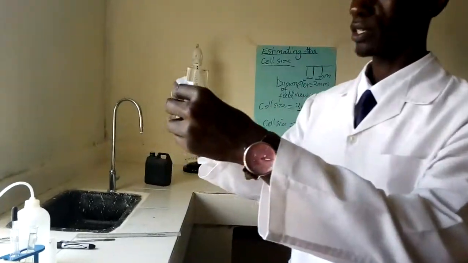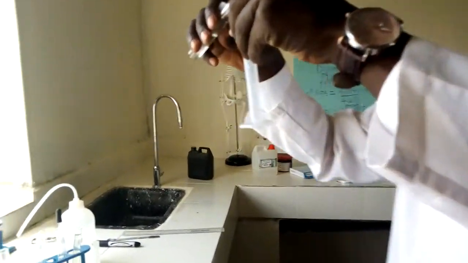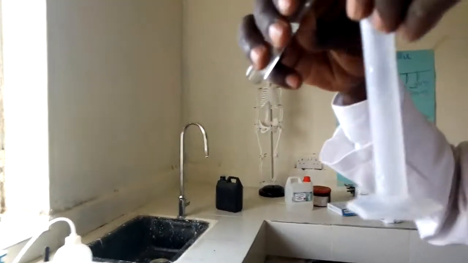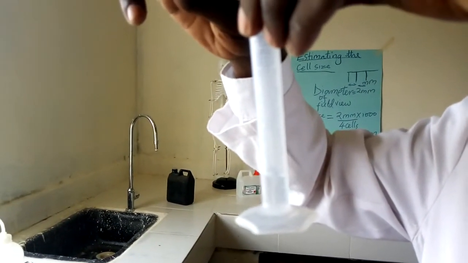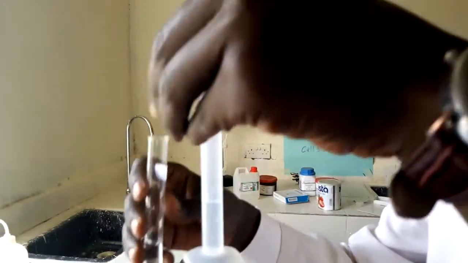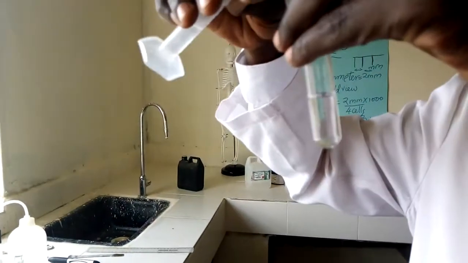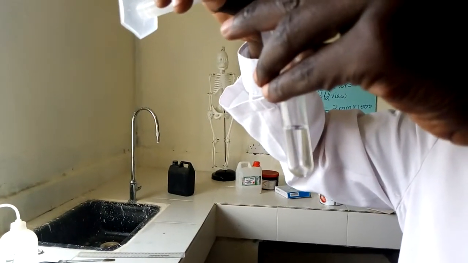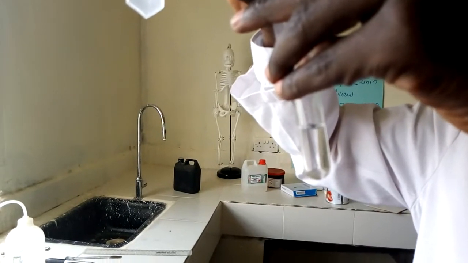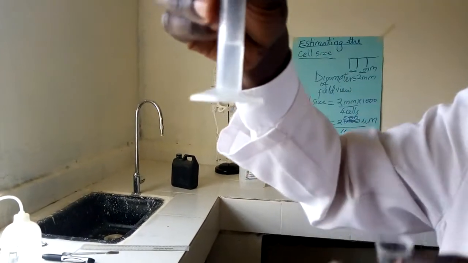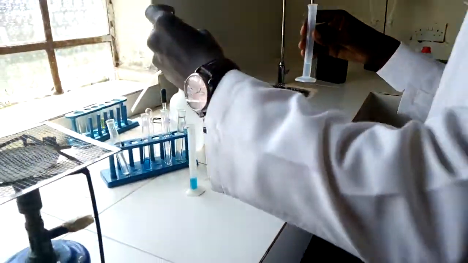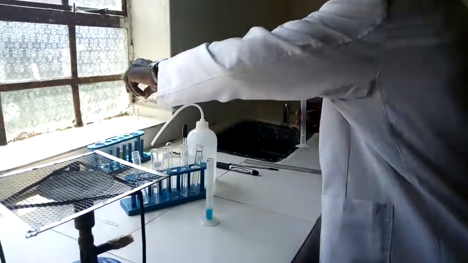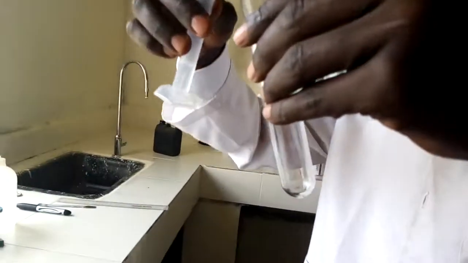Let me have the measuring cylinder. I'm going to measure 2 centimeter cubed. I hope you'll be able to see it. 2 centimeter cubed. Oops, that's too much. Let me reduce it a little bit. I'm measuring 2 centimeter cubed. Good. 2 centimeter cubed of the solution. I'm going to pour it into a boiling tube. Here is my boiling tube.